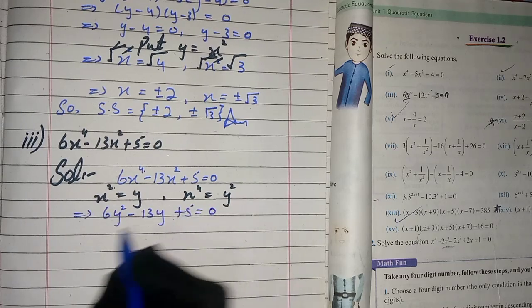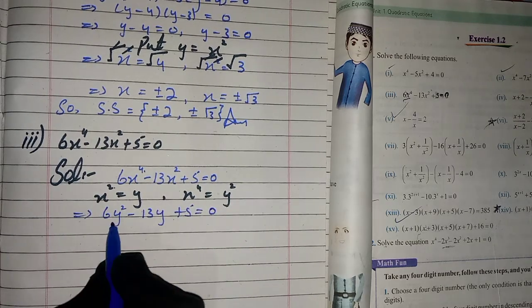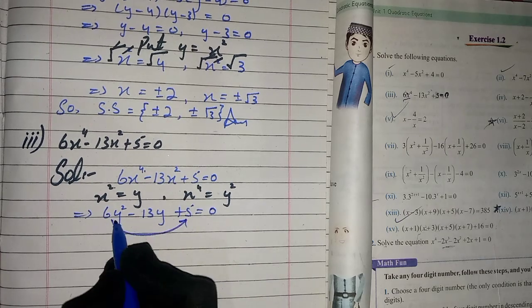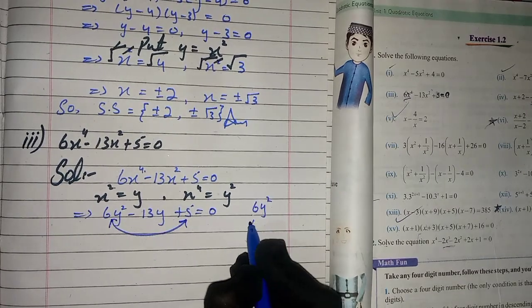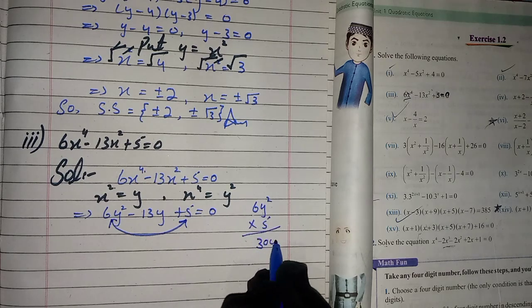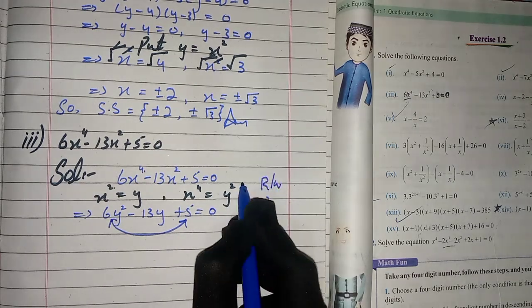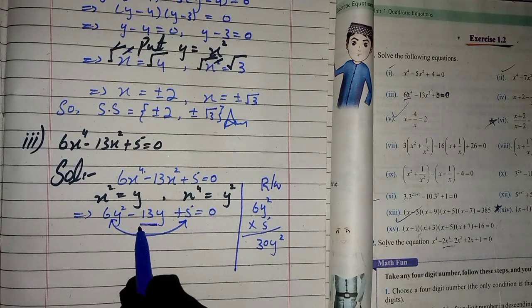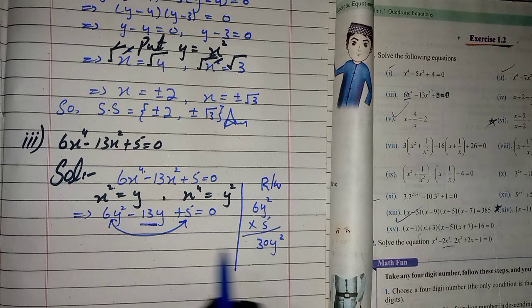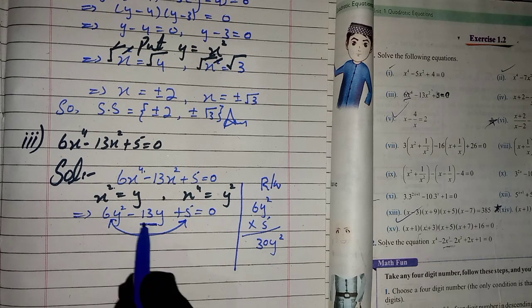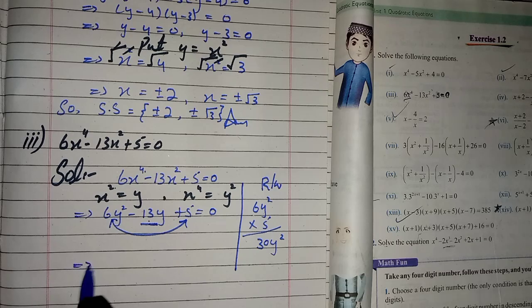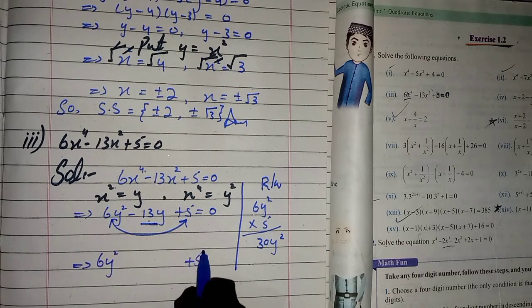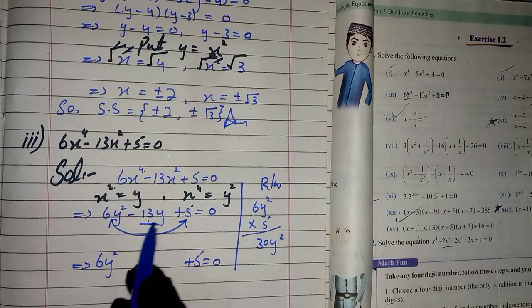Now this equation is in the standard form of a quadratic equation. We multiply the first term with the last term. It becomes 6y^2 multiplied by 5, 6 5s are 30y^2. We break down the middle term 13y into two numbers. When we multiply these two numbers, it becomes 30y^2, and when we add, it becomes 13y. We write the first term and last term as it is. Minus 13y, minus 10 and minus 3: when we add it becomes 13, and 10 3s are 30.